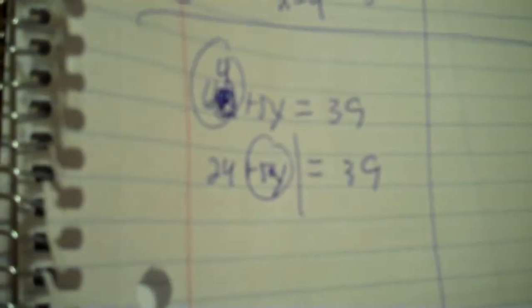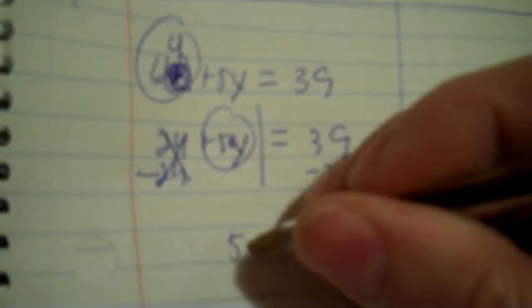Now we've got to find y. So 4 goes in for x. And we take 6 times 4, that's going to be 24, plus 5y equals 39. Okay, so dot circle, take out your positive 24 by minusing it. 39 minus 24 is 15. Now divide by 5, and 15 divided by 5 is 3, so y is 3.